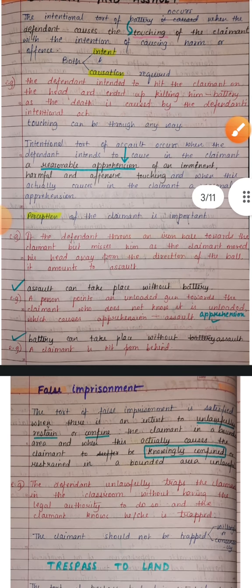Whatever is written in the textbook, you are going to write it. Touching can be by any way. Next we come to assault. Assault occurs when the defendant intends to cause in the claimant a reasonable apprehension. The intention of the defendant is to create an inevitable fear in the minds of the person.